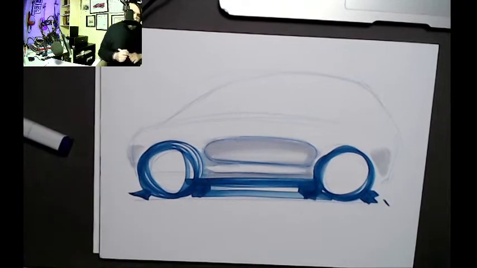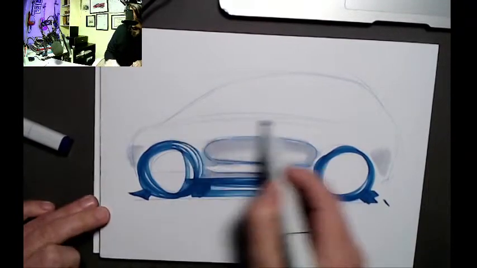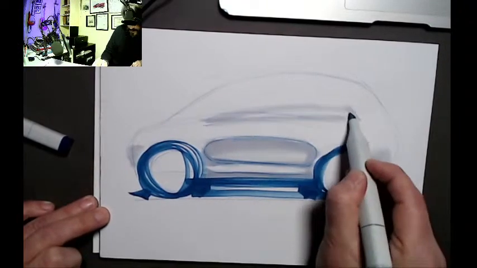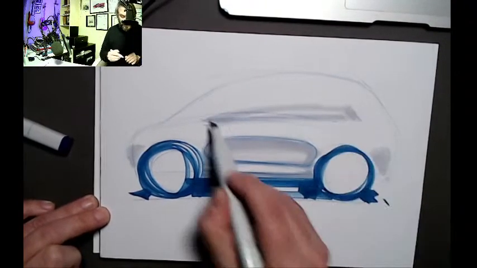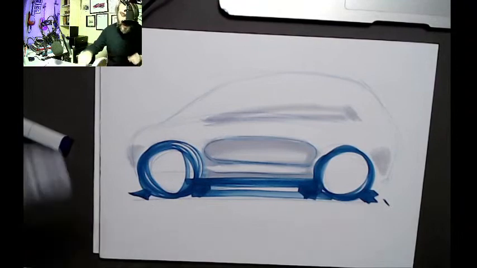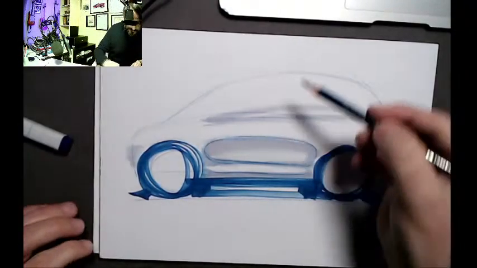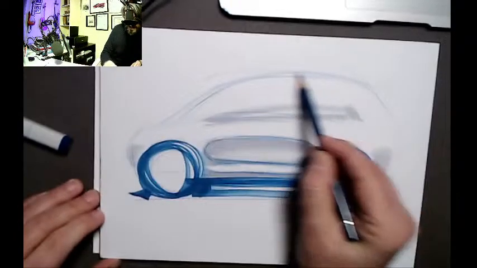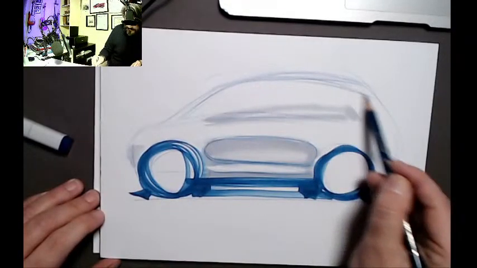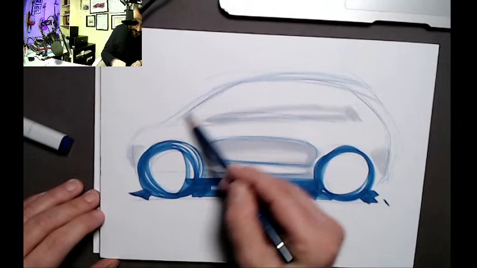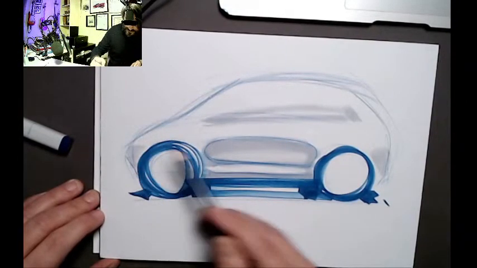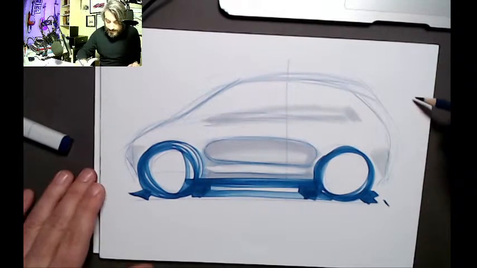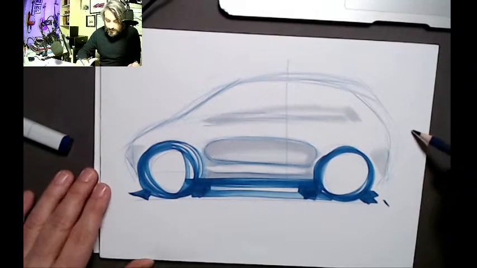You see? So when we have a car that has those type of sections that are very, very soft, like lots of the cars in the late 90s, where the section here is like this one.